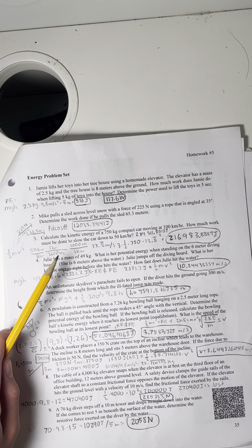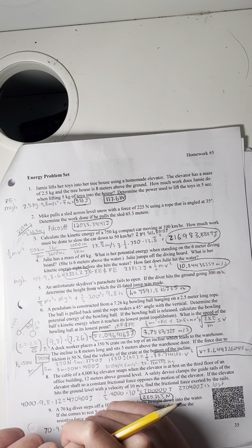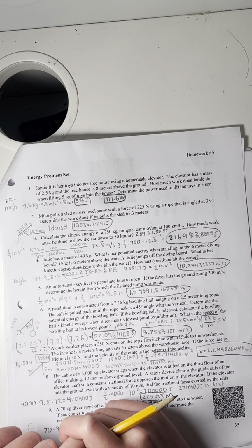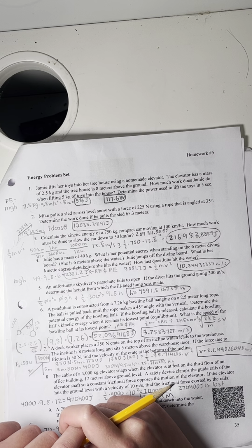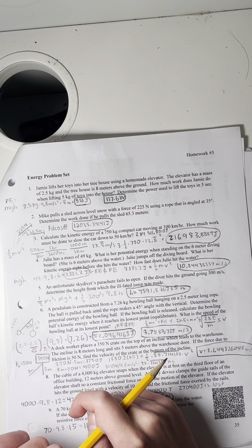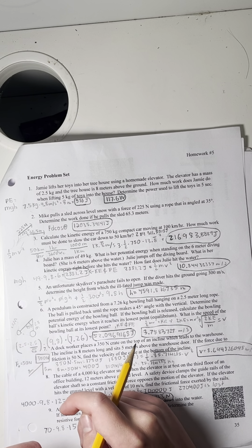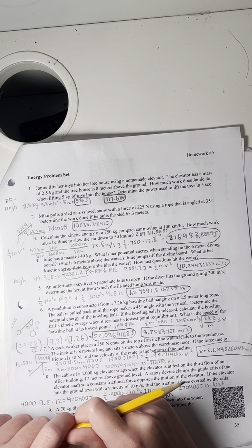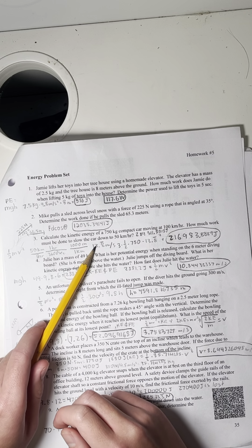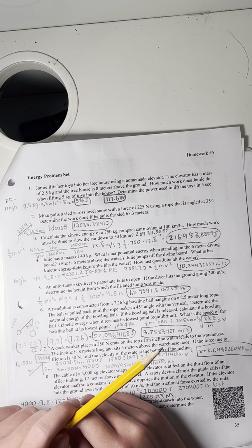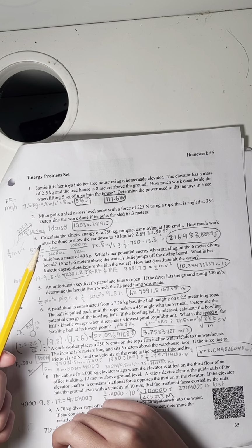And number 3 says, calculate the kinetic energy of a 750 kilogram compact car moving at 100 kilometers per hour. How much work must be done to slow the car down to 50 kilometers per hour? Well, the first thing we need to do is convert our 50 kilometers per hour to meters per second. And after we do a little bit of conversions, we get 13.8 meters per second. I put a dash over there because the 8 is repeating.